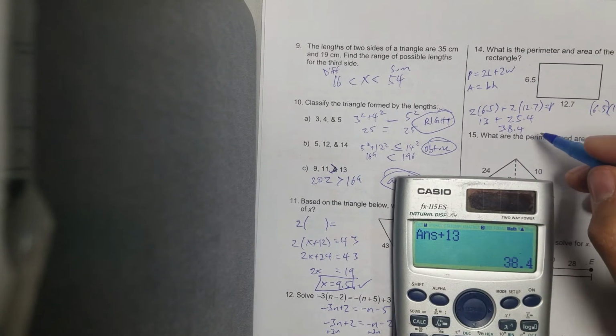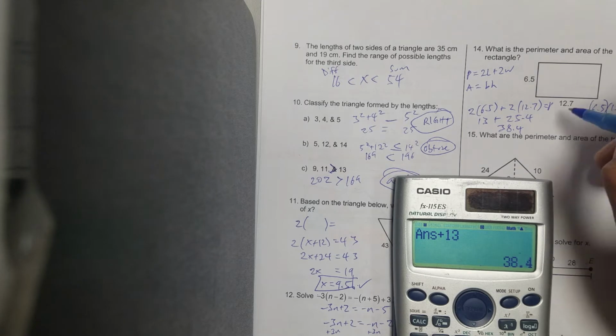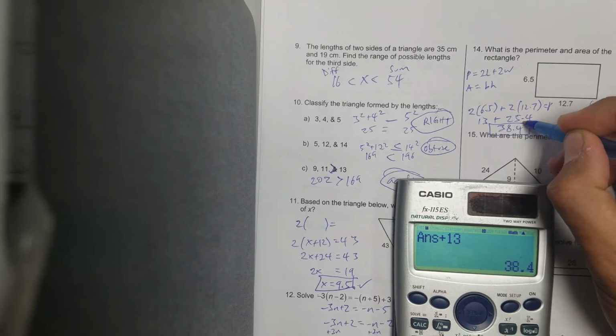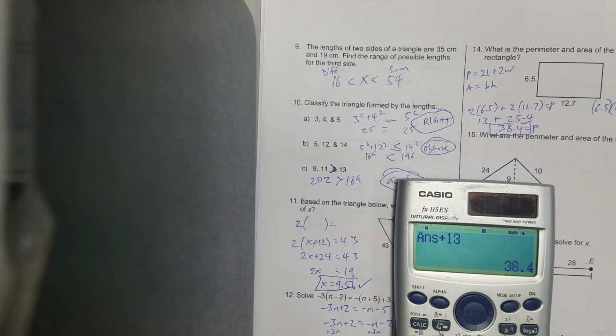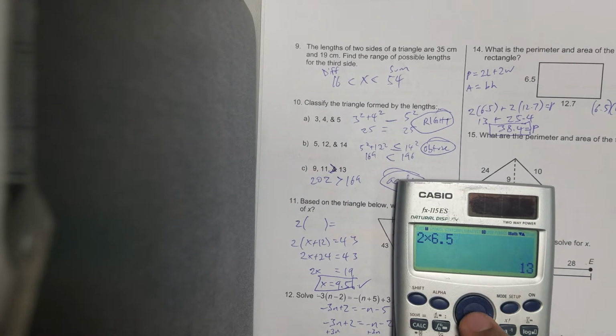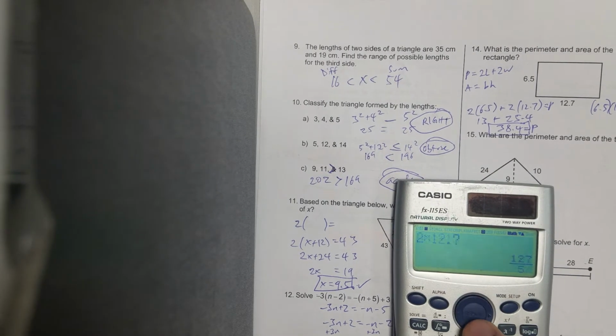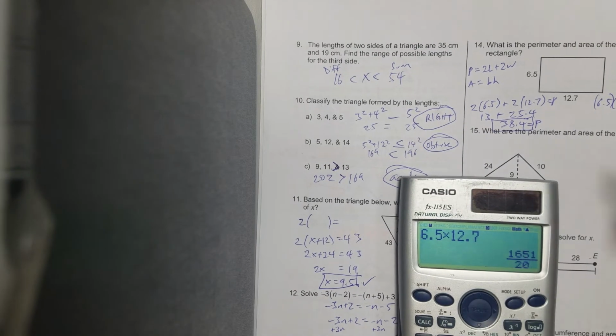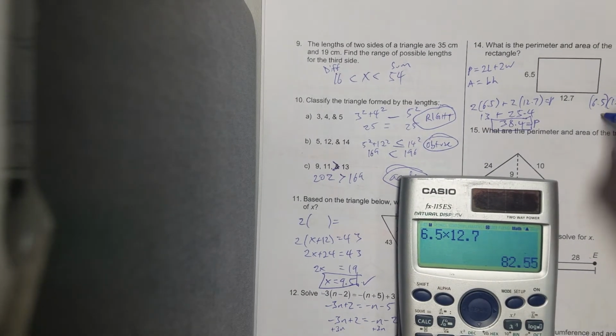Does that seem right? 38.4, there's no units, so that's the perimeter. Make sure I did that right. Yeah, it should work. And for the area, it's 6.5 times 12.7. So that's going to be 82.55 units squared.